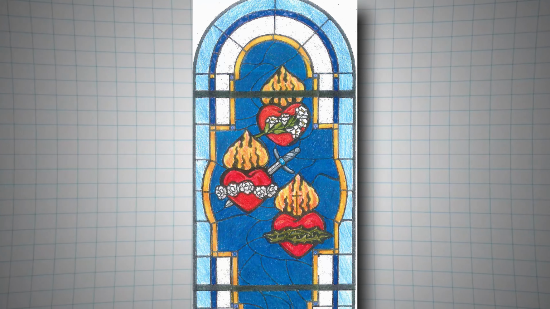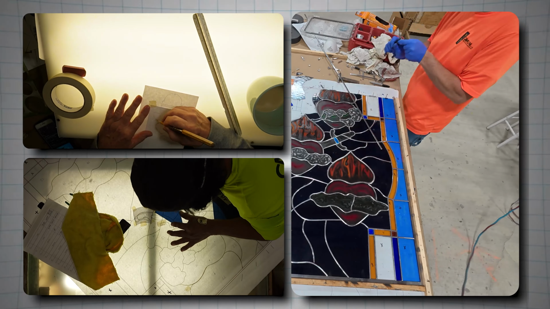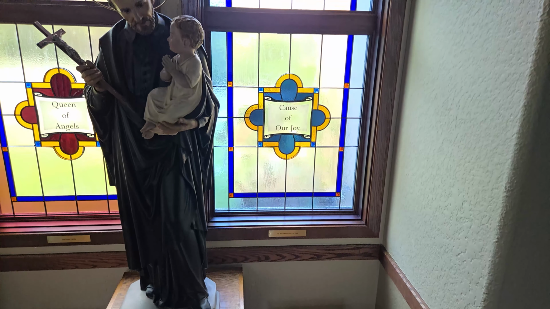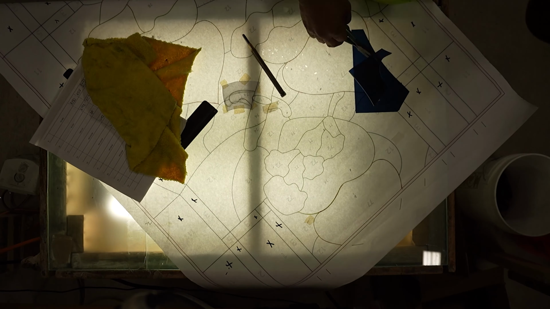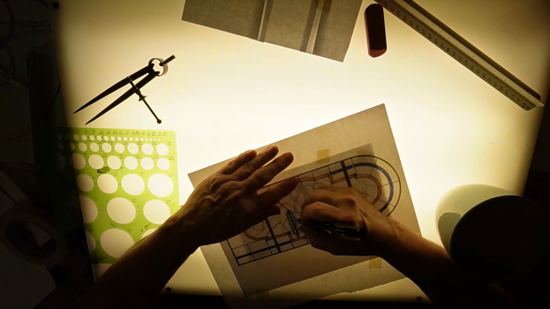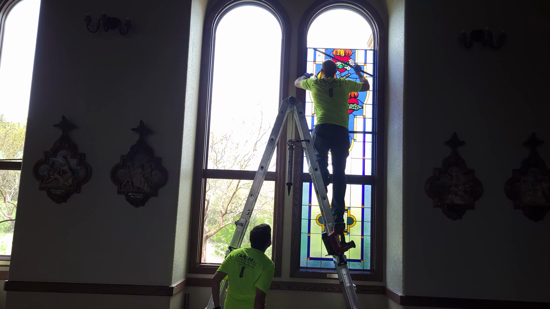Have you ever wondered how a title as rich and poetic as The Cause of Our Joy can be faithfully interpreted into a stained glass window? Not just as decoration, but as a meaningful expression of faith and theology. Or maybe you're asking a more practical question. How is a stained glass window actually made, from the first idea all the way to installation in your church?